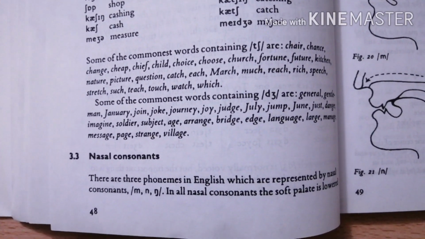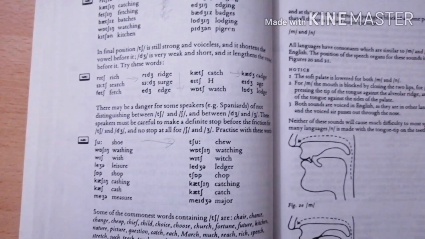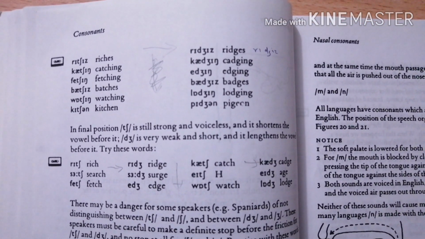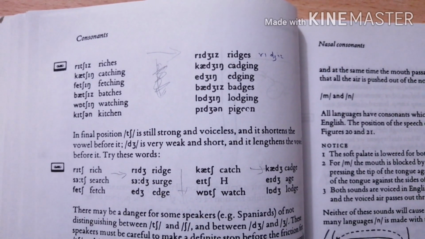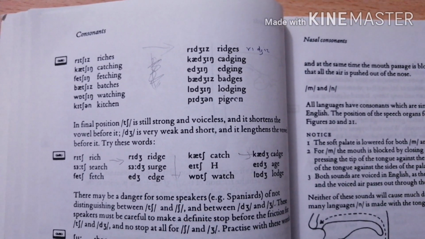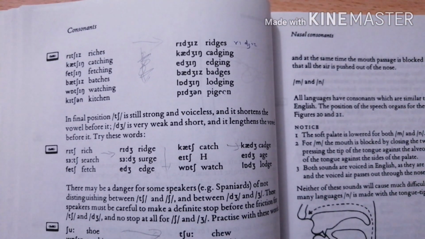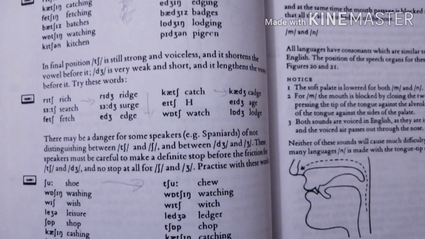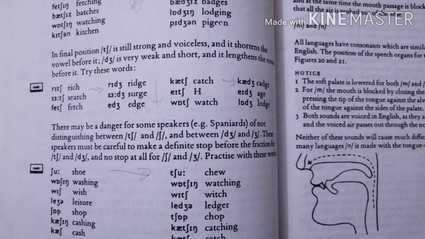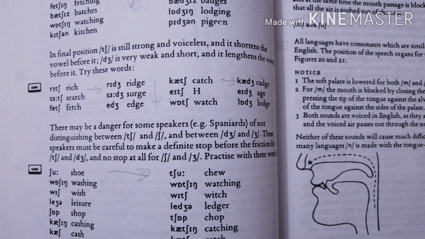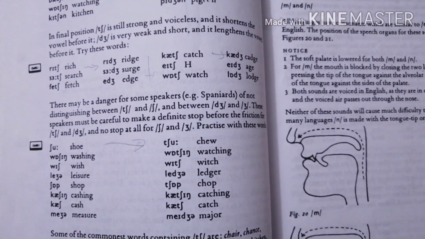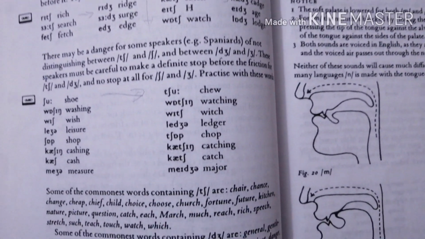Now go to page 48, top of this page: riches, ridges, catching, cadging, fetching, edging, batches, badges, watching, lodging, kitchen, pigeon. Next group: rich, ridge, search, surge, fetch, edge, catch, cadge, age, watch, lodge.